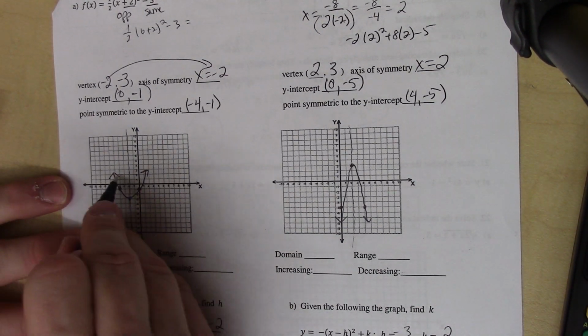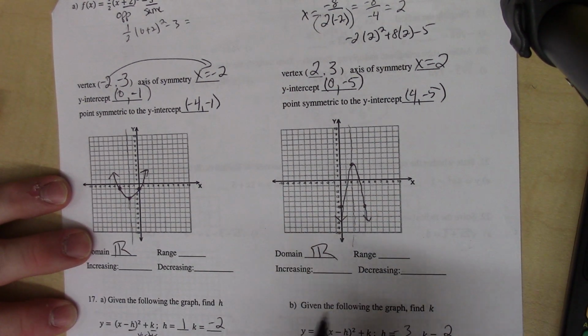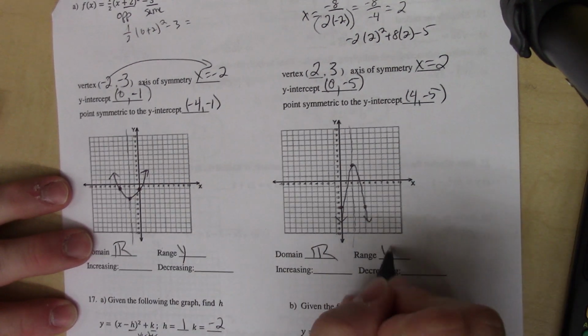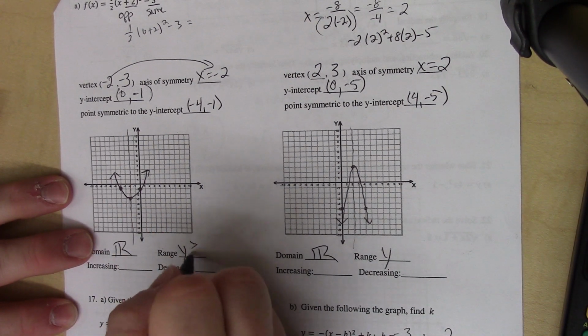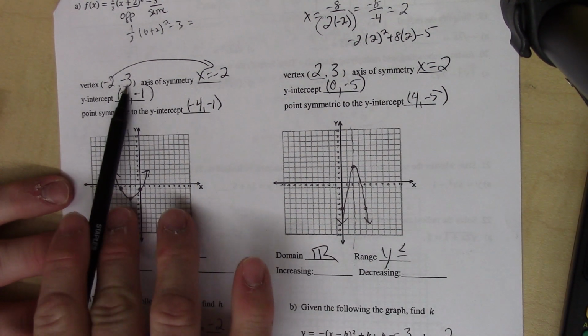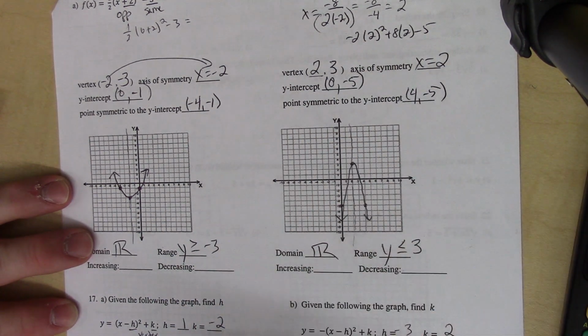The domain for these, they always keep going left, keep going right. It's all real numbers. Okay, we can put that in there first. The range, okay, is y values, and if it goes up, it's greater than or equal to. If it goes down, it's less than or equal to, and it is always the y value of the vertex, which in this case is -3, and in this case is +3.